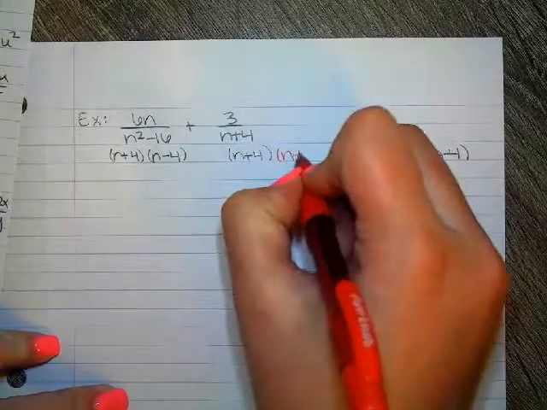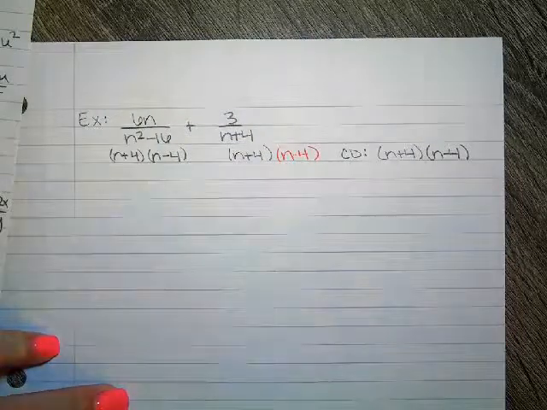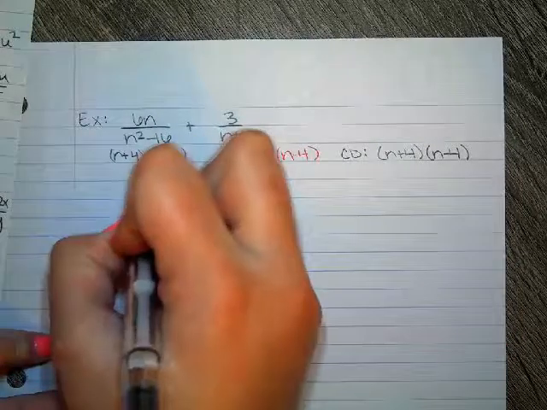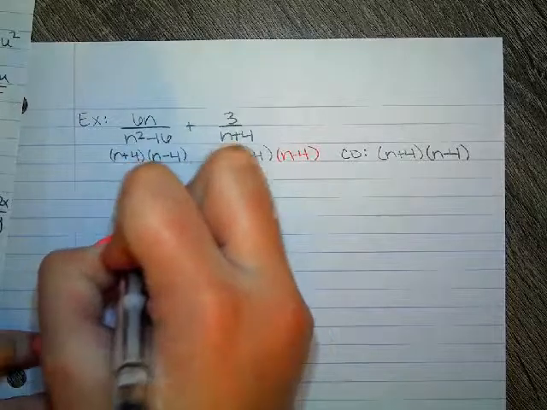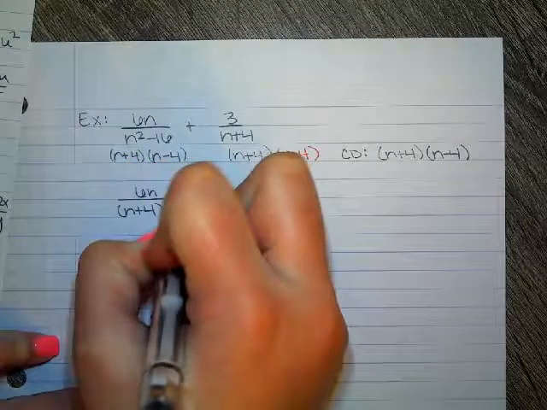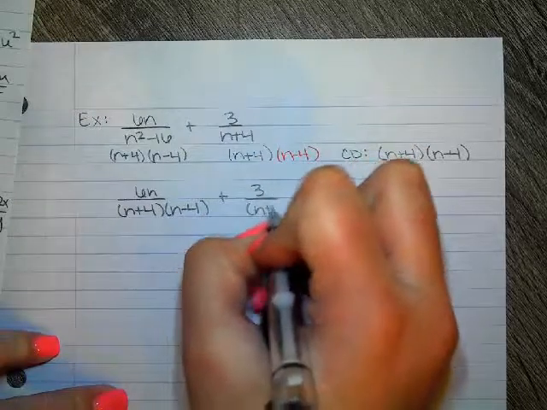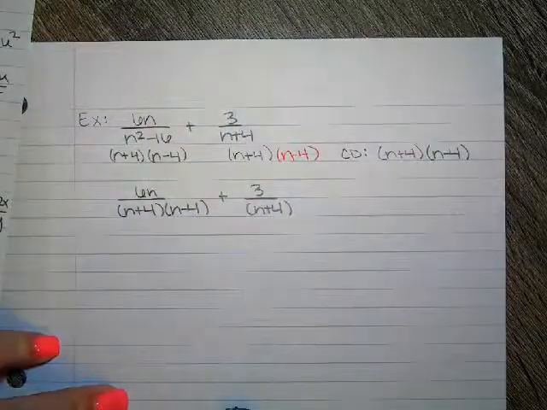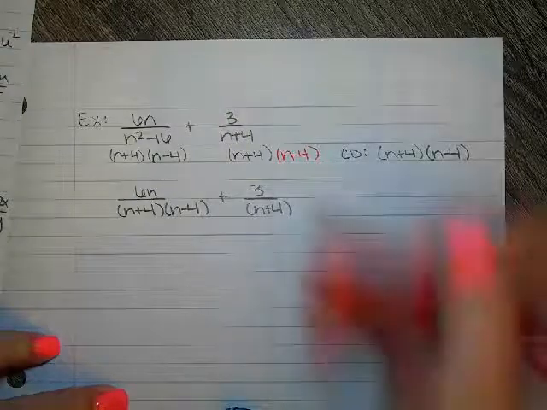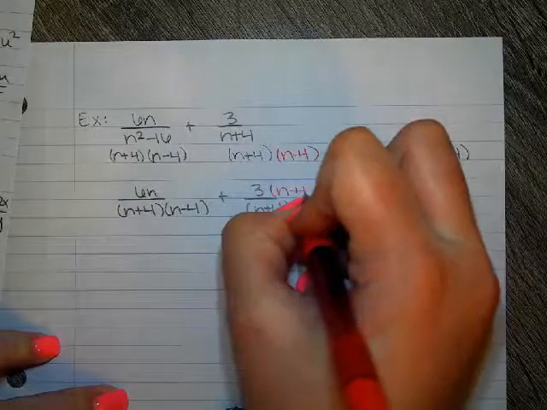All right, so I'm going to go ahead and copy this down. I've got 6n. I'm going to use the factored form of that common denominator. Going to go ahead and put my n minus 4, n minus 4.